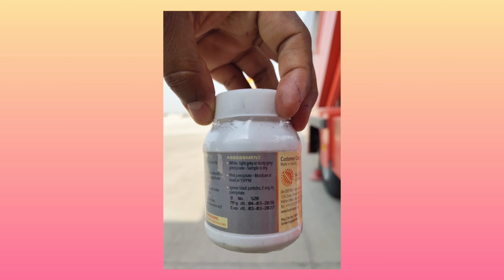So one is the aqua disc capsule method and another is the alternate method that I have told you. By adding water, you can identify the contamination. So this is very important.